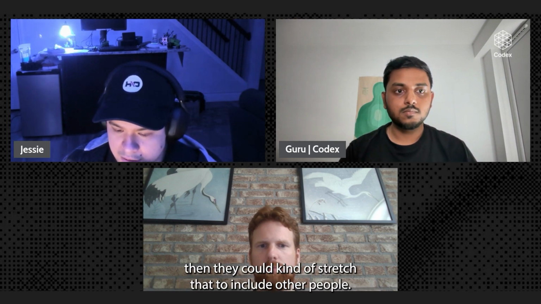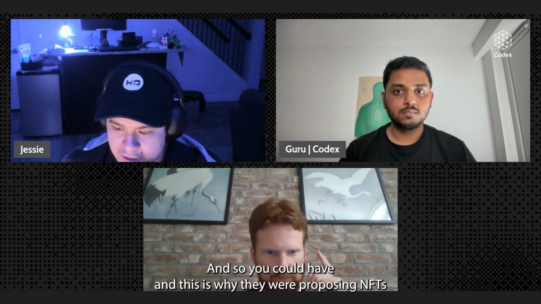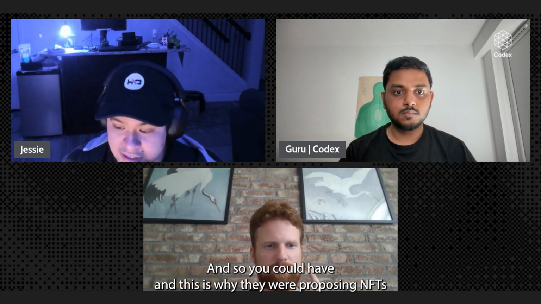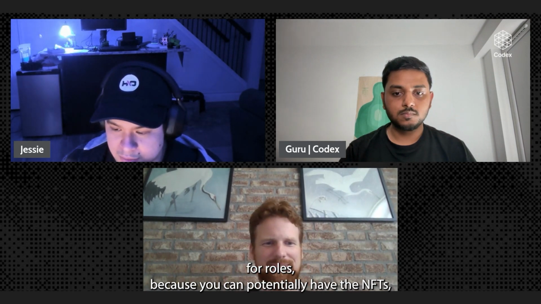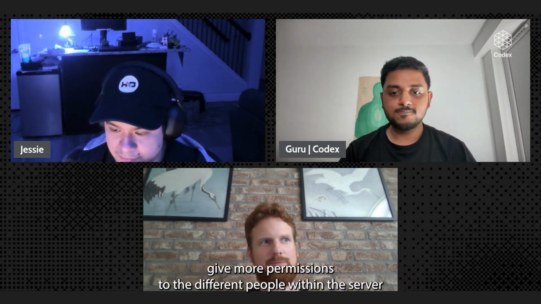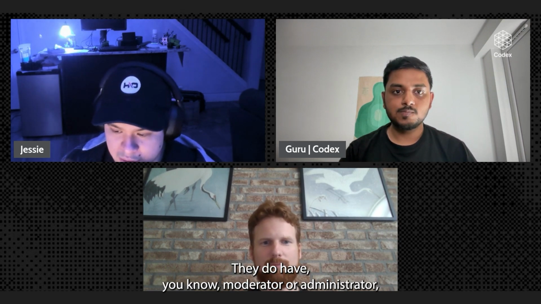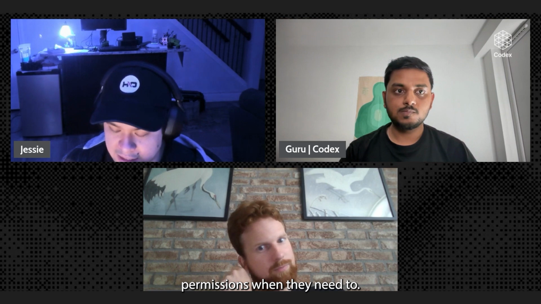But then as the community grows, they could stretch that to include other people. And this is why they were proposing NFTs for roles, because you can potentially have the NFT give more permissions to the different people within the server, so that they are providing infrastructure. They do have moderator or administrator permissions when they need to.